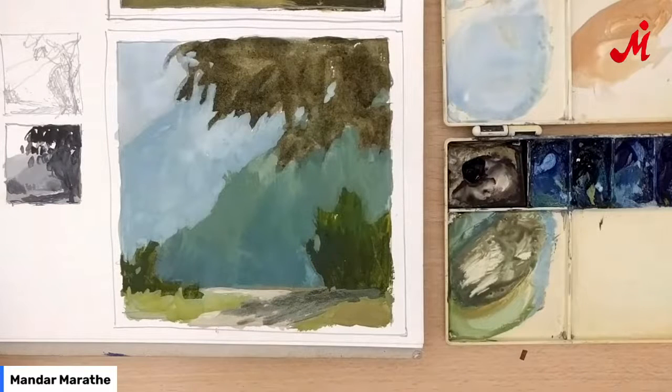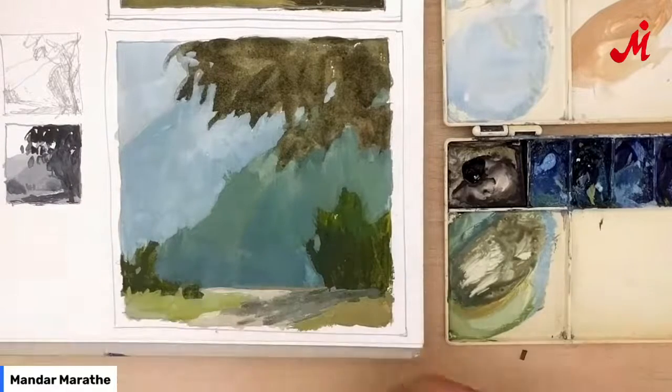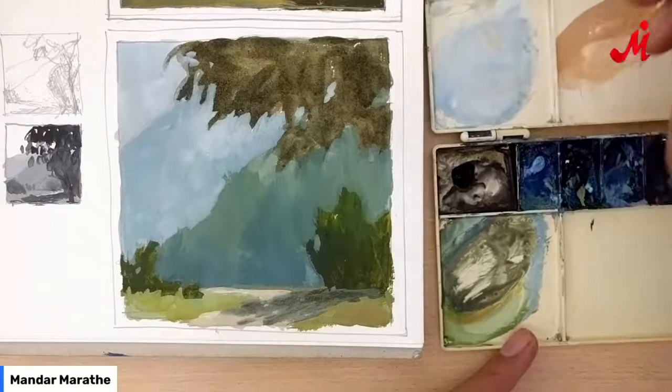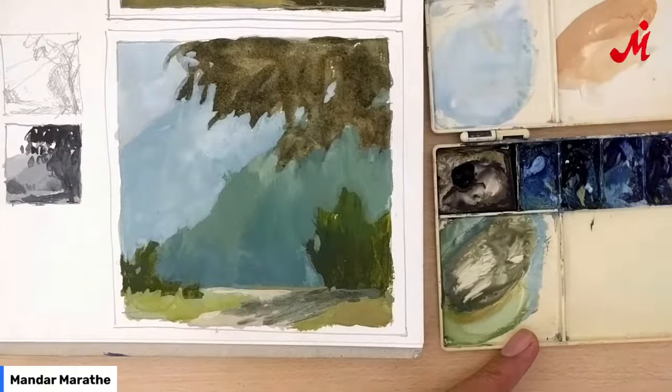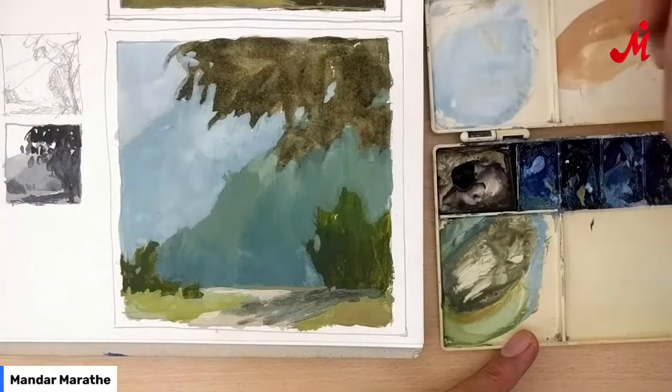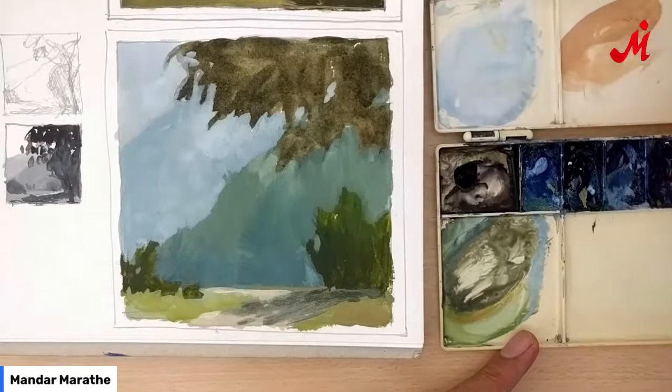I'll make it slightly brighter. So I think I need more of white color so that it's easier for me to mix it instead of brushing this, because this color becomes hard once it dries. So you have to rub your brush on it and then it takes time to paint.